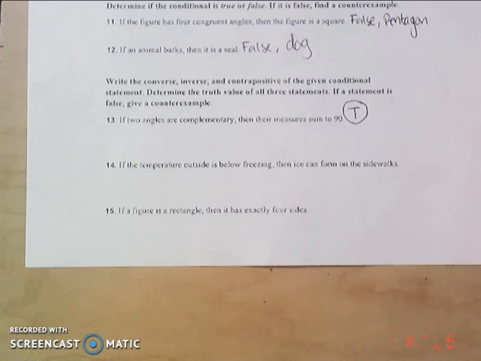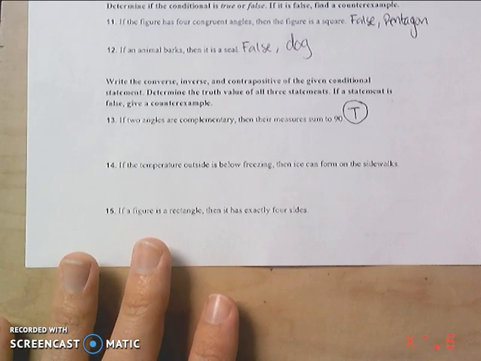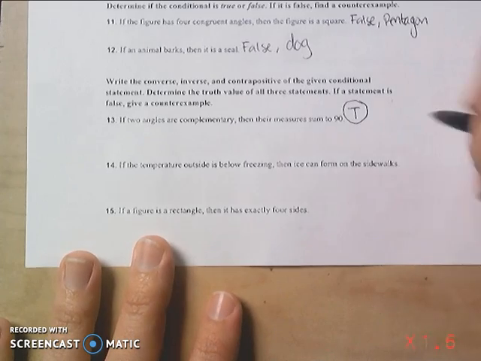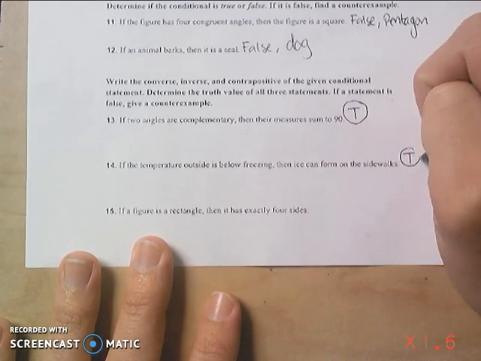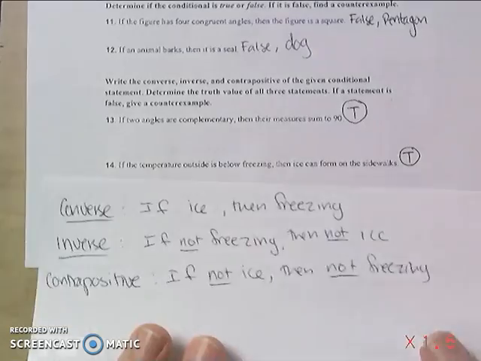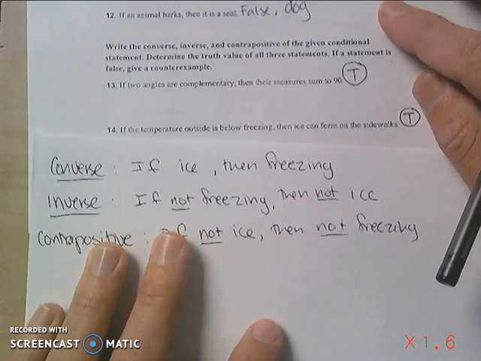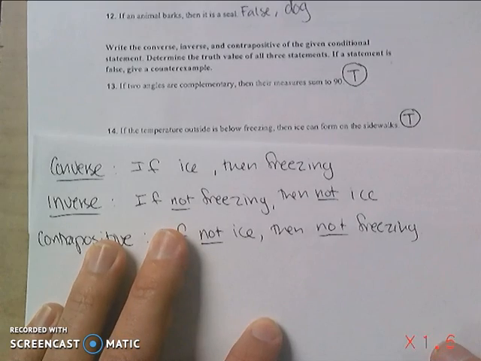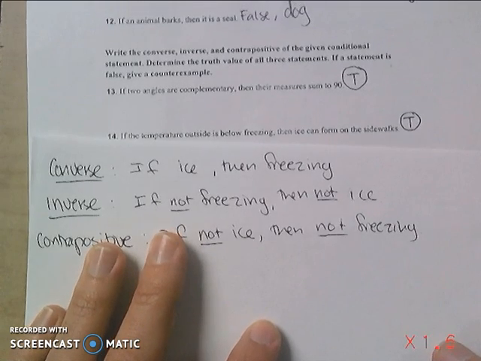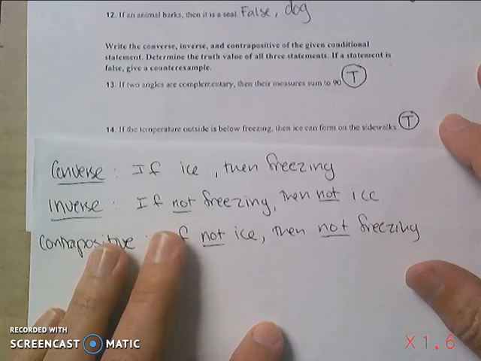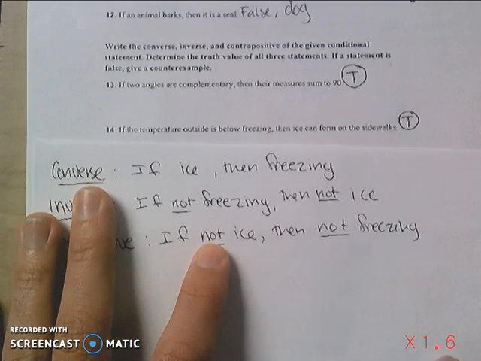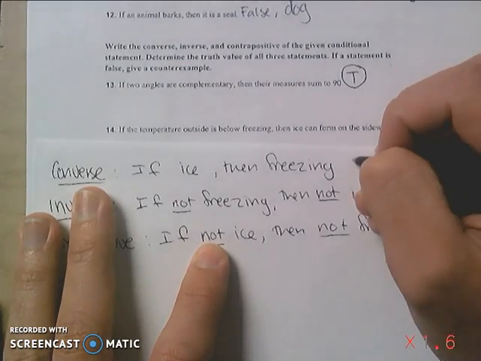Okay. Next one. If the temperature outside is below freezing, then ice can form on sidewalks. That is true, right? That is possible. All right. Now let's take a look at our converse. So we flip it. If ice can form on the sidewalk, then it's freezing. Well, ice cannot be present unless the temperature outside is below freezing. So this actually has to be true.